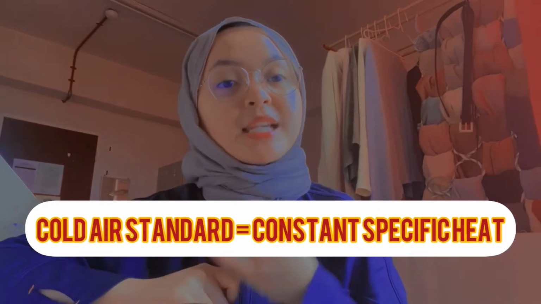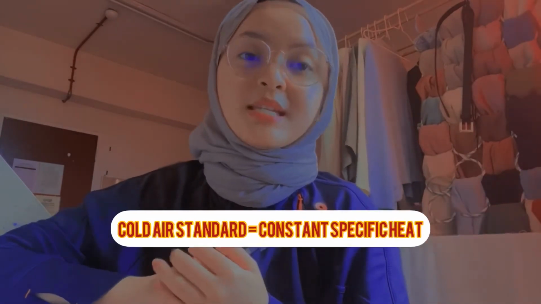This is because the cold air standard assumption consists of constant specific heats, which is the K. In the calculation before, we assume K is equal to 1.4, which means the K for the specific heats through all the phases is constant.